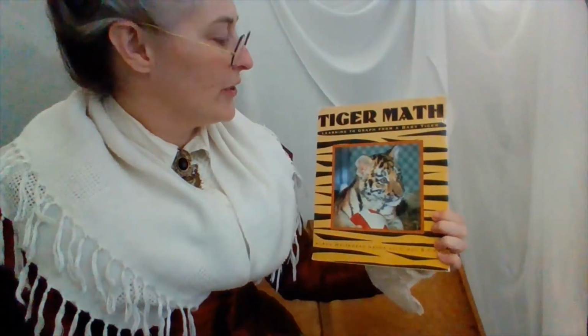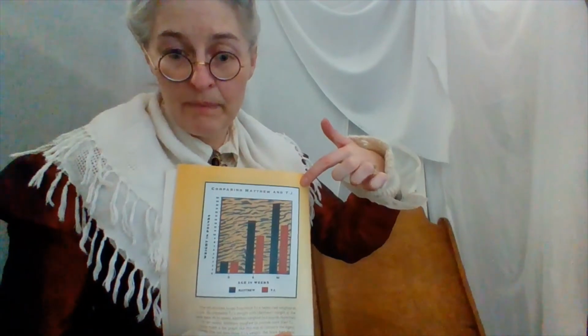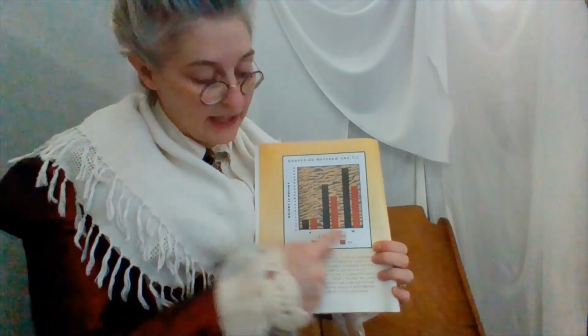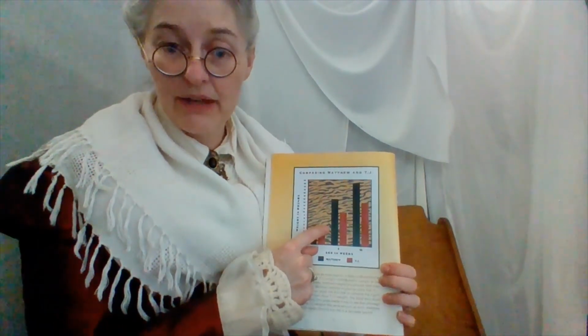So there we have tiger math, learning to graph from a baby tiger. And as you will notice, with every graph, no matter what kind we use, there are always the same important parts. We always need a title, we always need the labels, and we always need the heart of it, the data. So we've always got our topic, our key ideas, and then our details. No matter what kind of graph you are using, those parts will always be the same.